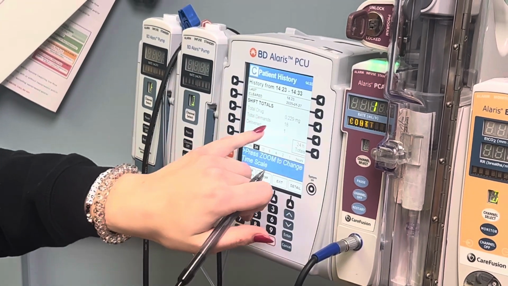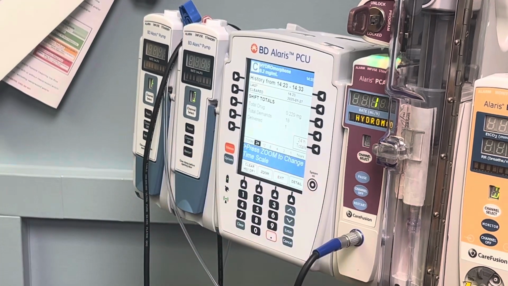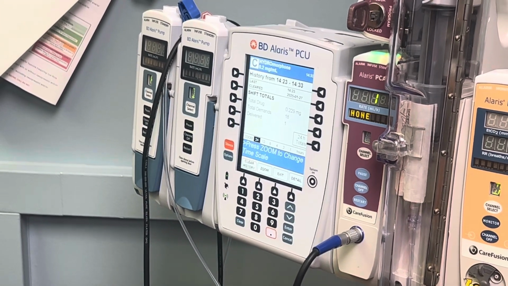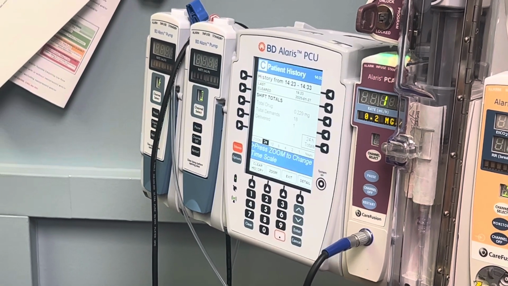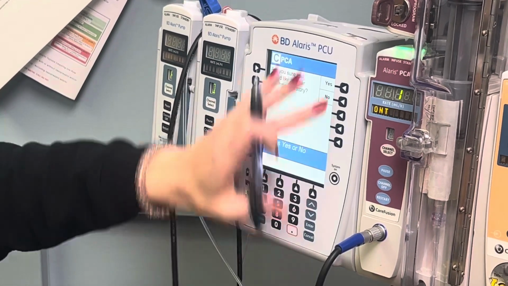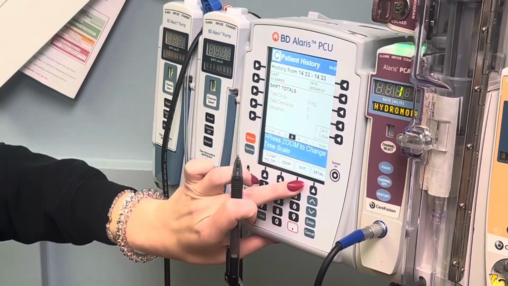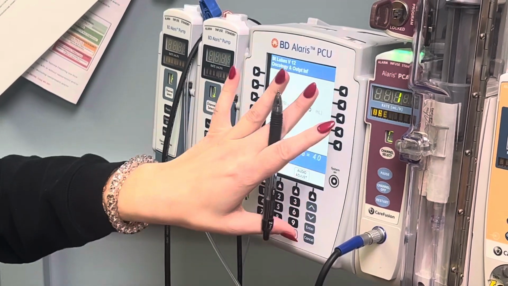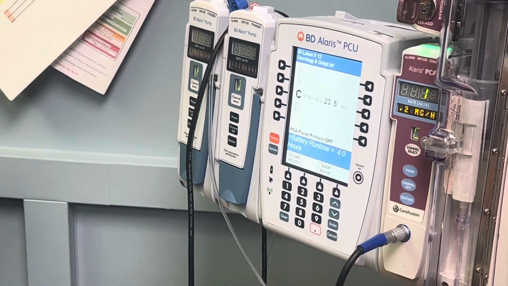The total drug is in milligrams, so we ignore that because nowhere are we charting anything in milligrams. But the amount of times the patient has pressed the pump is 18 times, but they only got it administered to them once. So once you make note of all of that, you're going to clear the history, exit, and then restart the PCA. And then you're going to take what you just wrote down and go to the patient's chart.